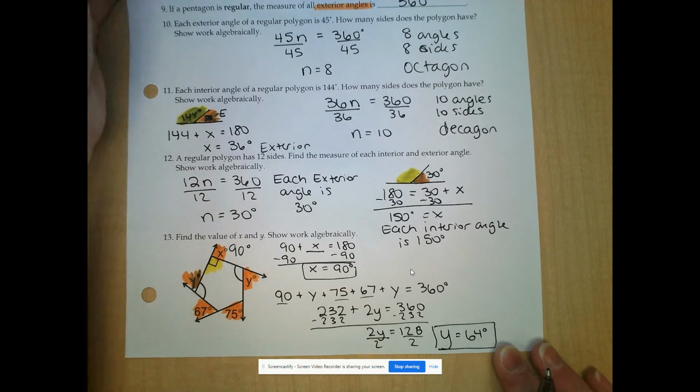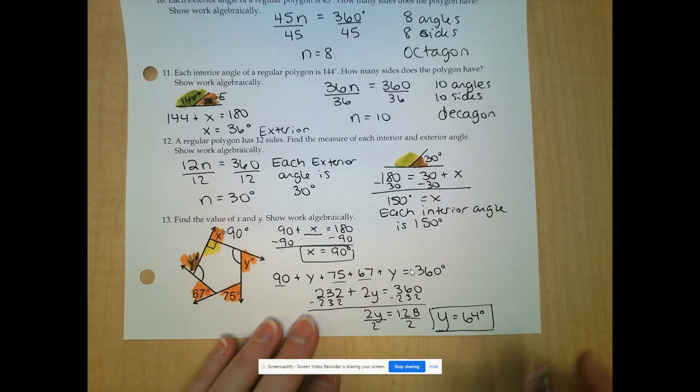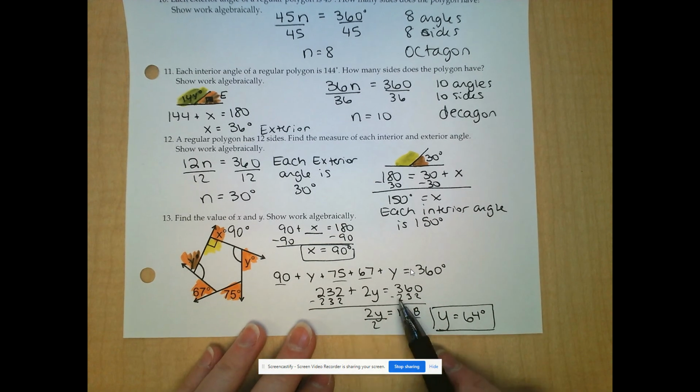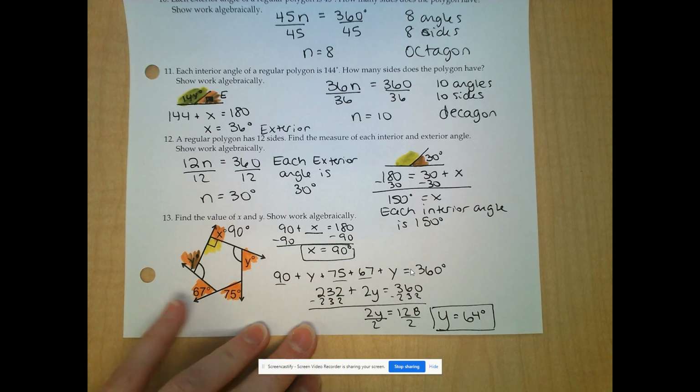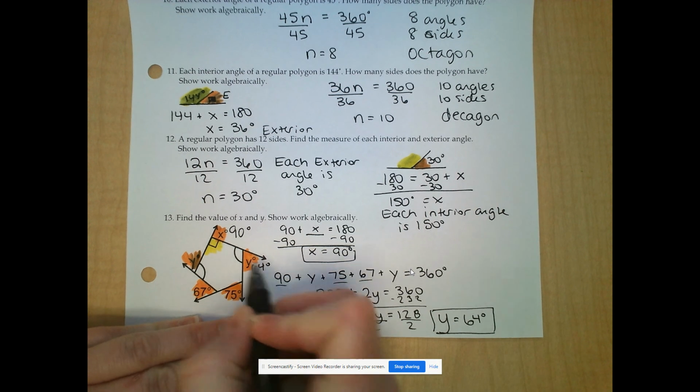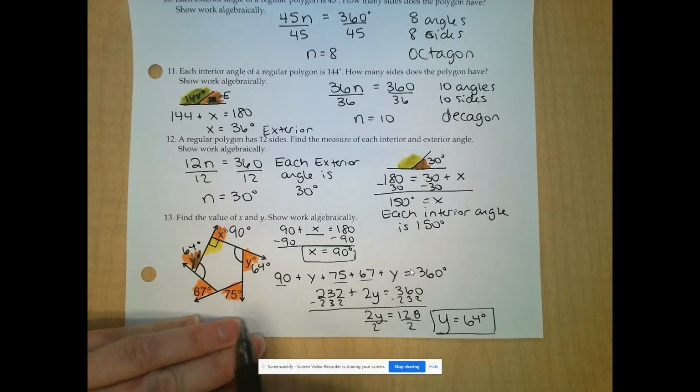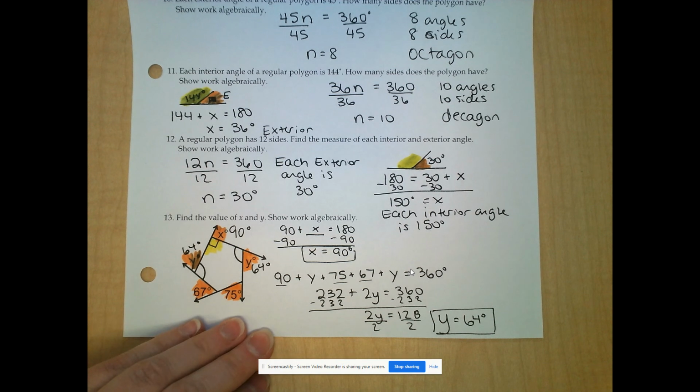Oops, sorry, you couldn't see that last little bit there. The 2y equals 128. So first I had to subtract on both sides, and then I had to divide on both sides to get that 64 was the missing angle. So if I put in 64 here, and I put in 64 here, my 5 exterior angles add up to 360.